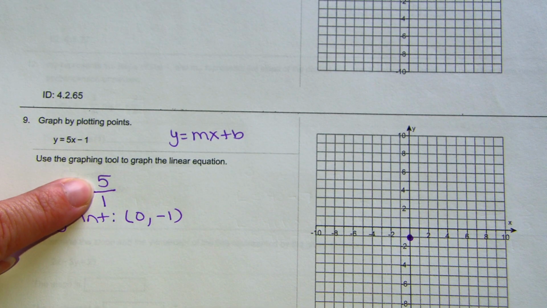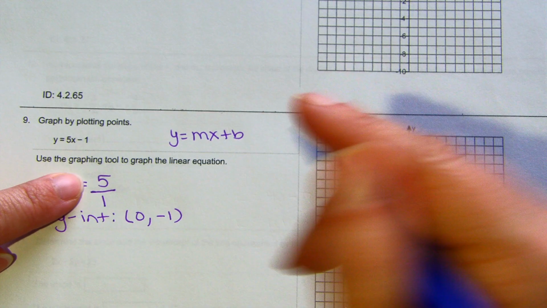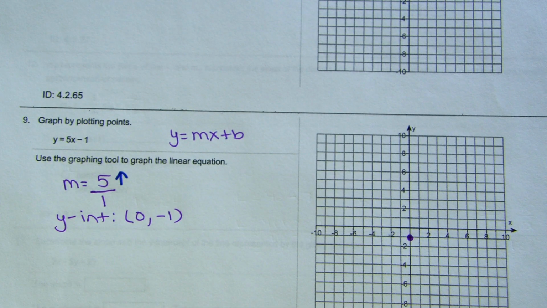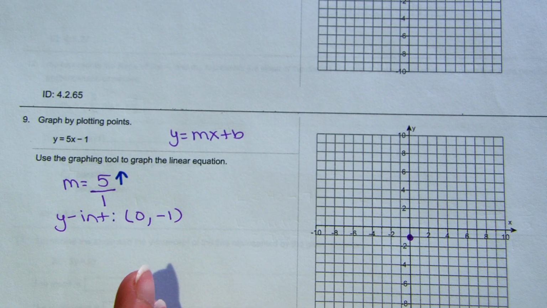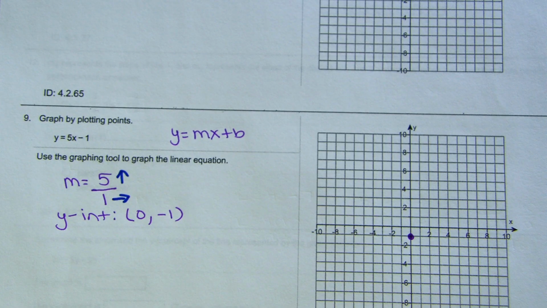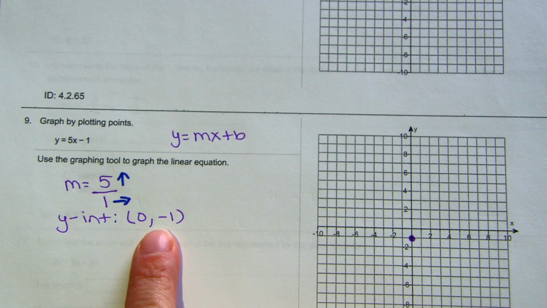So from that y-intercept of 0, -1, I'm going to move up 5 and to the right 1, and I'm going to plot that second point. So I start at my y-intercept, and I go up 1, 2, 3, 4, 5, and to the right 1, and then that's where I drop my second point.